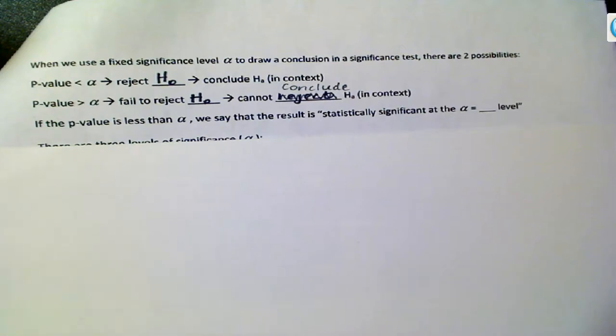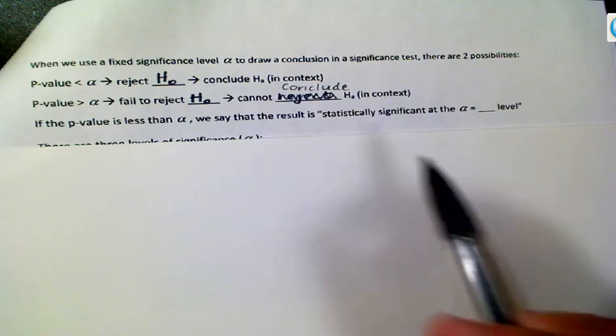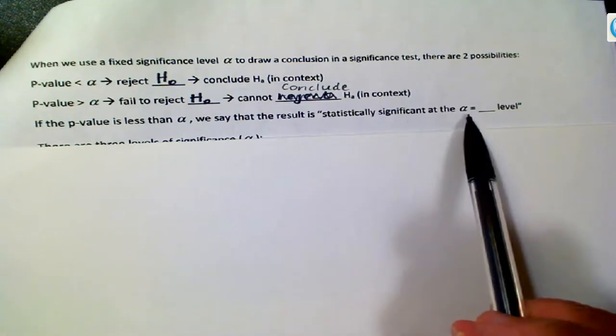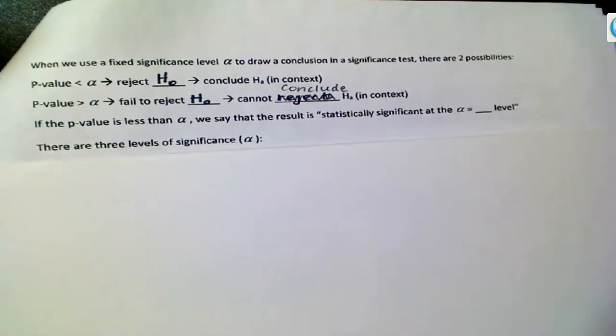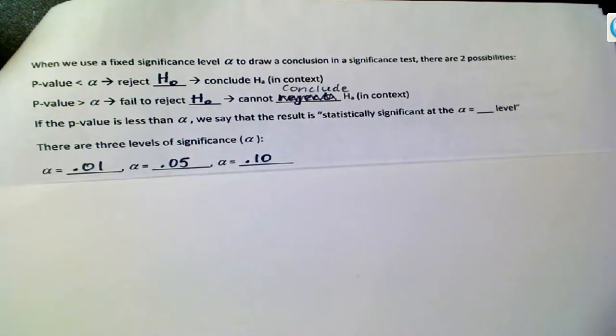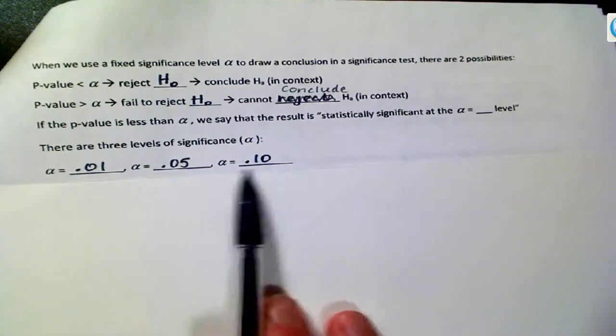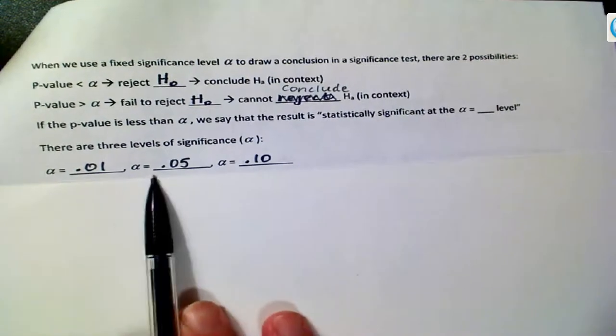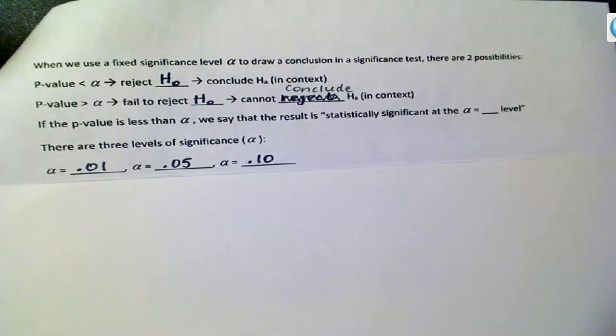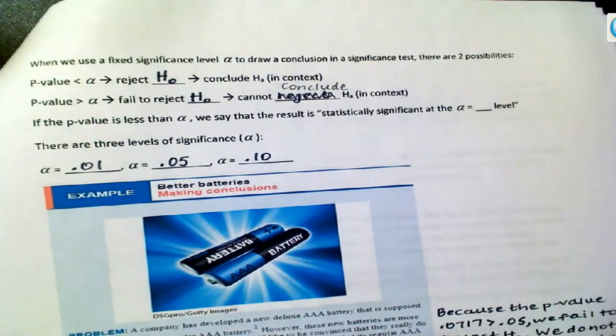If the p-value is less than alpha, we say the result is statistically significant at the alpha level, whatever it is. The three levels of significance that you see are 0.01, 0.05, and 0.10. Those are usually your three normal levels of alpha. All right, so here's an example.